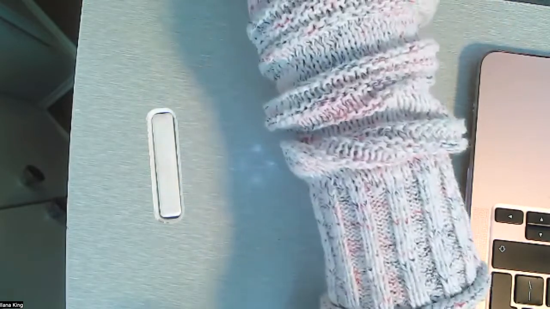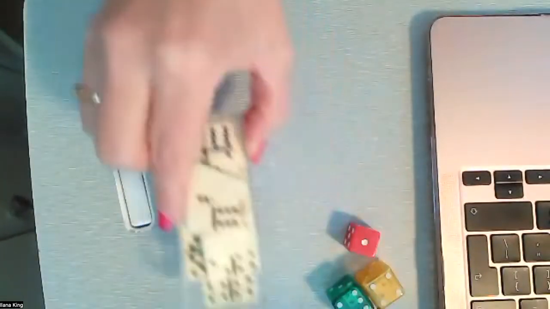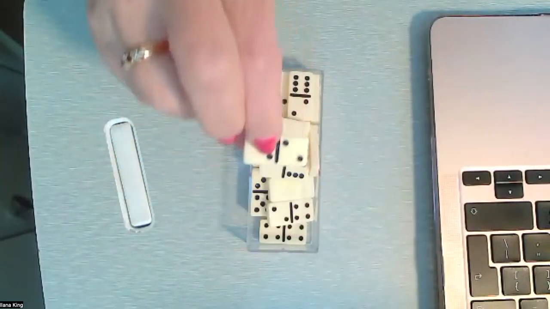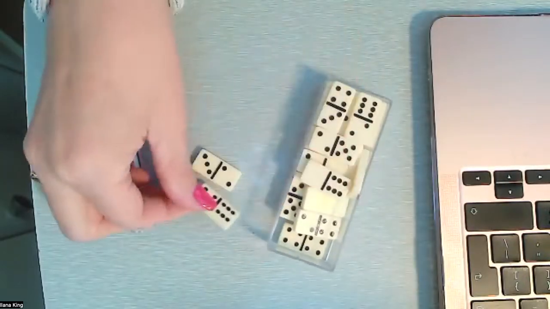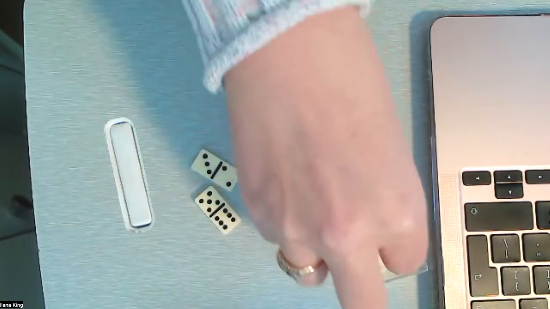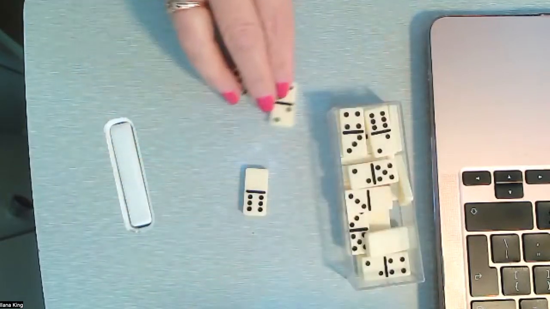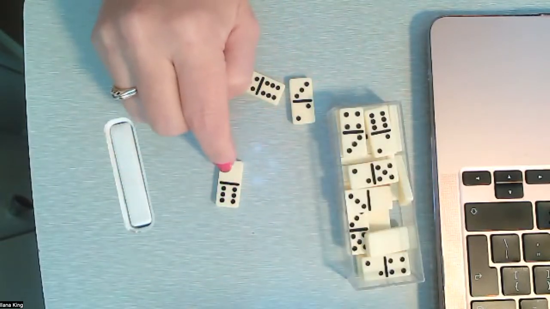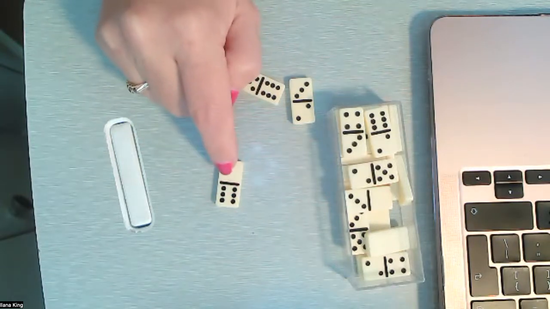And you can also do this with dominoes. So here I've got a set of very small dominoes. And you can put out something like this single domino that has 6 dots on it and talk about it being in 3 rows of 2 or 2 rows of 3.